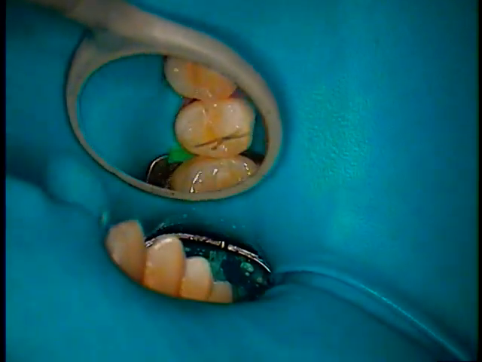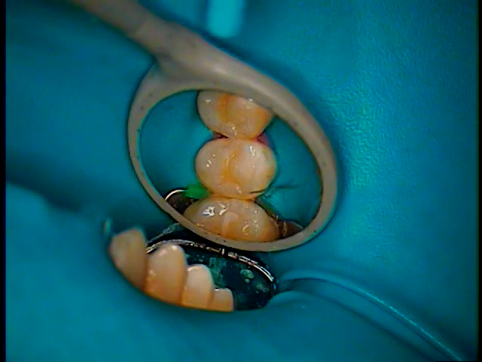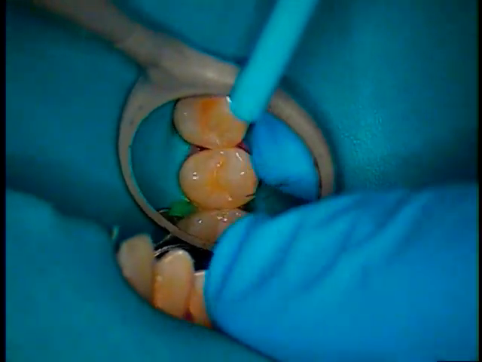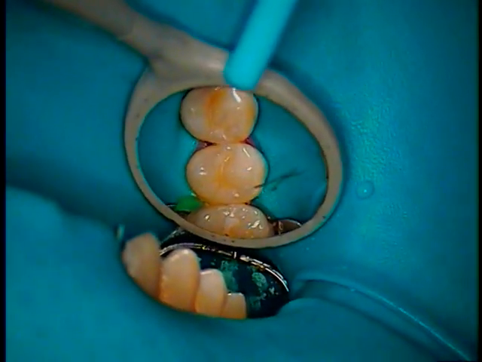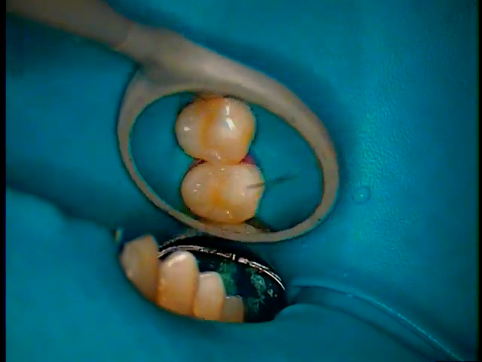This is a Class 2 composite on tooth number 4. Today we're going to address something called the cavity configuration factor, or the C factor, when we place a filling. We have completely isolated this side of the arch. We placed a wedge additionally on the distal aspect of number 4, so we're going to go ahead and prep the DO.